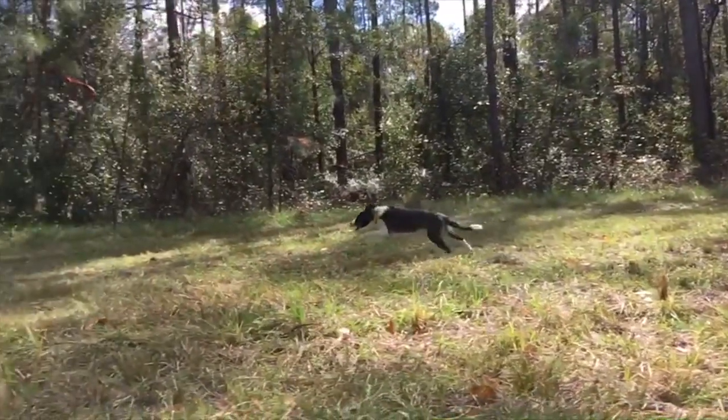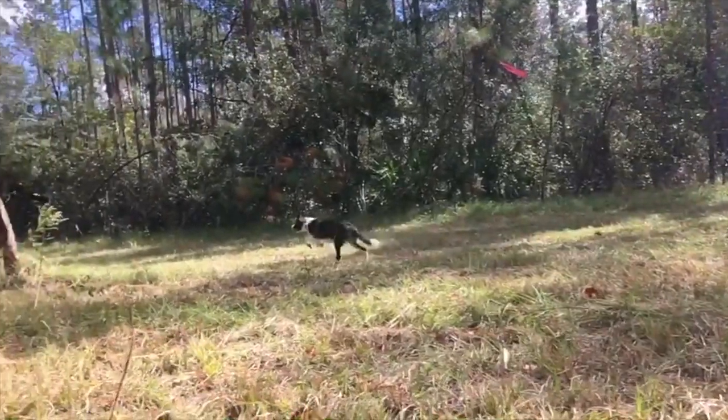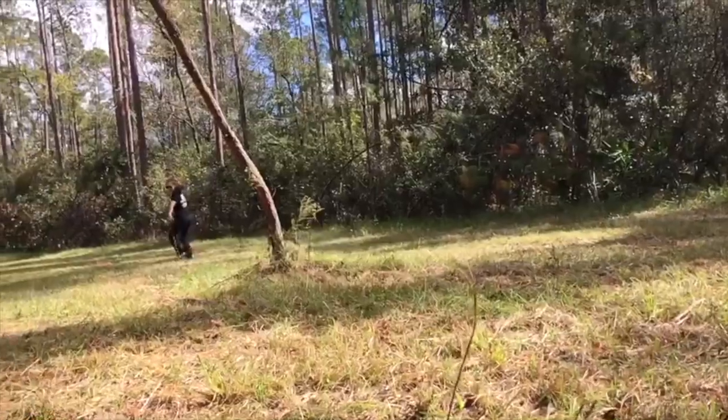Here you'll see another lead change. So Hallelujah is on her right lead, and she's going to switch right there. She lands on that left lead and continues running forward.